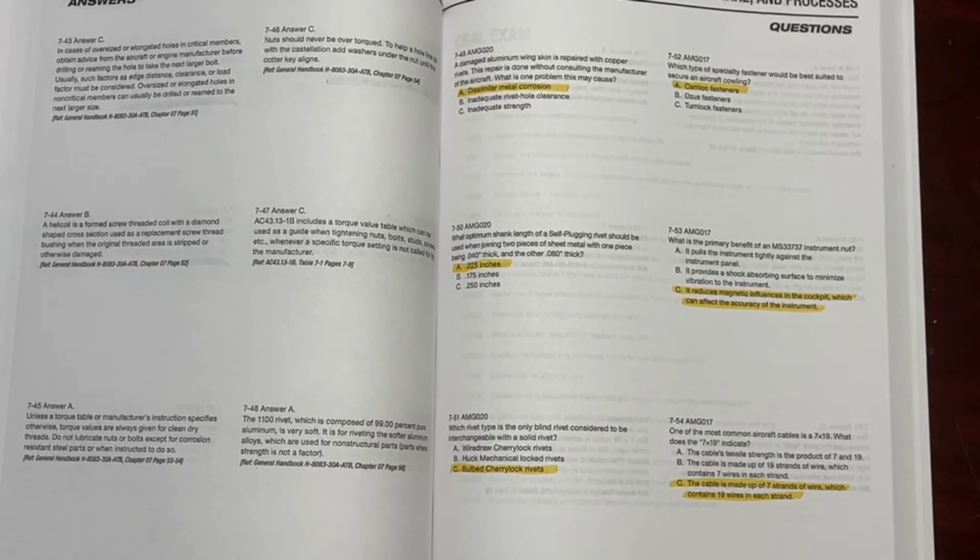751. Which rivet type is the only blind rivet considered to be interchangeable with a solid rivet? A. Wire draw cherry lock rivets. B. Huck mechanical locked rivets. Or C. Bulbed cherry lock rivets. Correct answer is C. Bulbed cherry lock rivets.